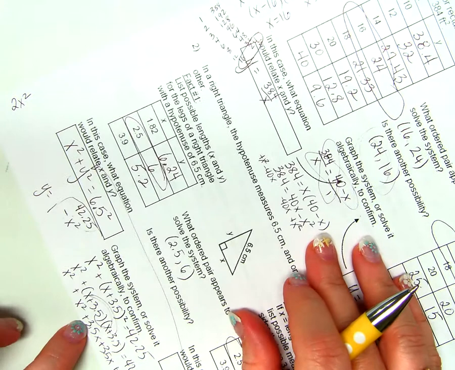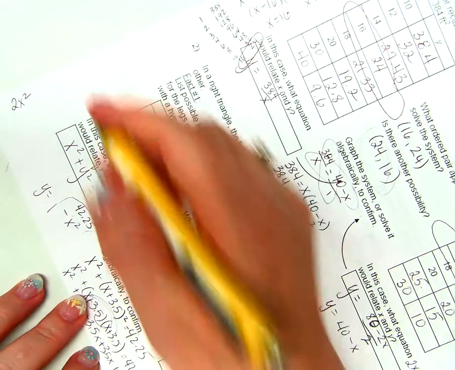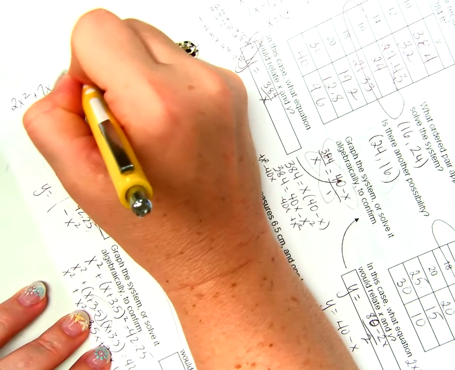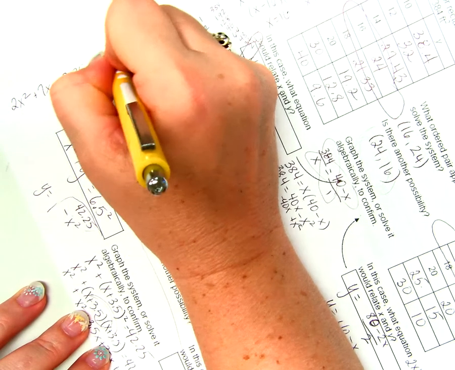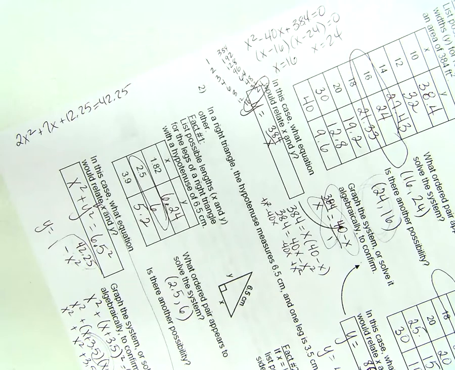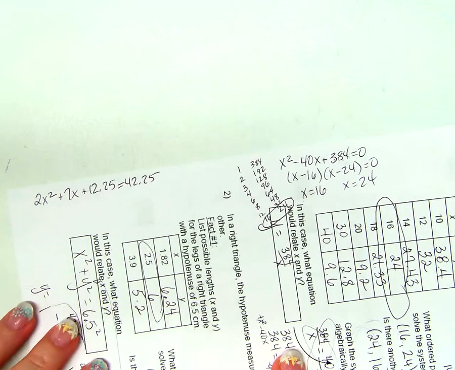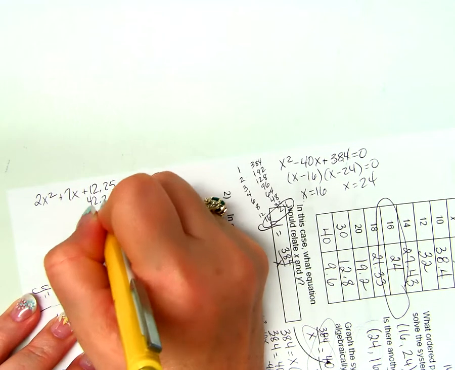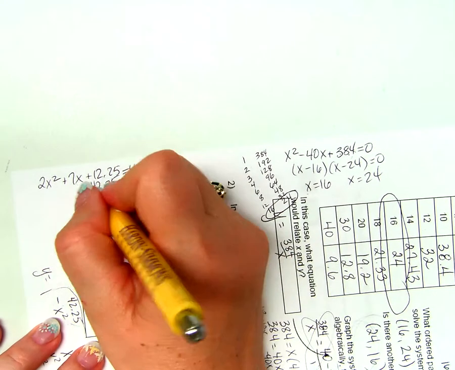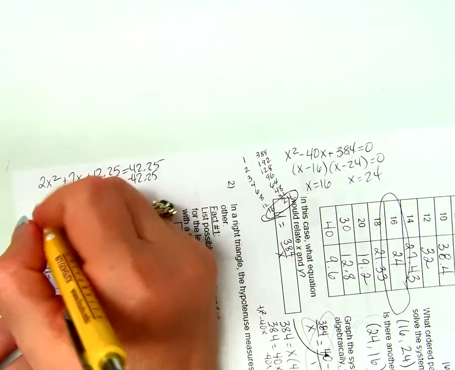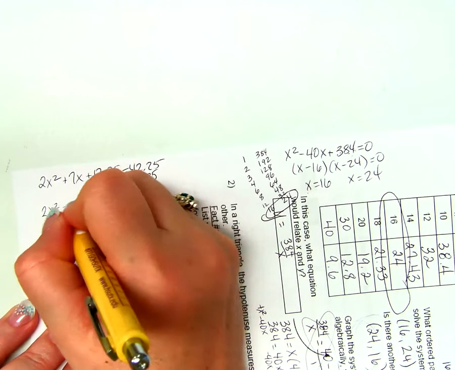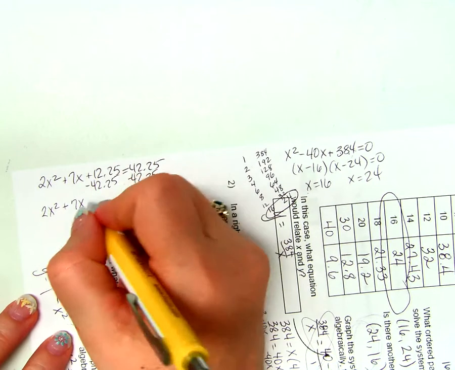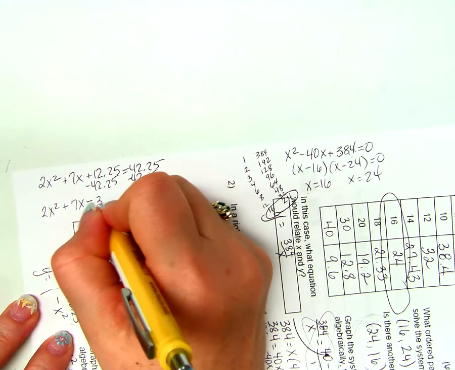And I have 3.5x and 3.5x, so 7x plus 12.25 equals 42.25. How do I solve that? Excellent, set it equal to 0. What is 12.25 minus 42.25? Minus 30?